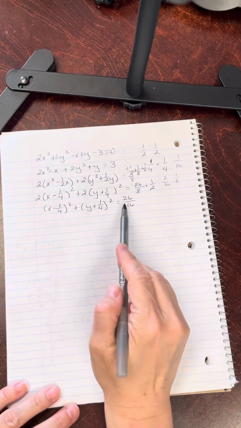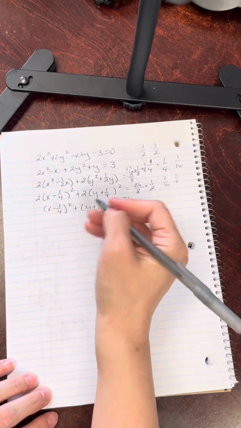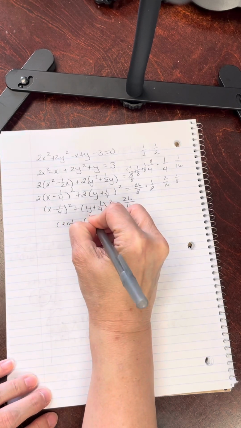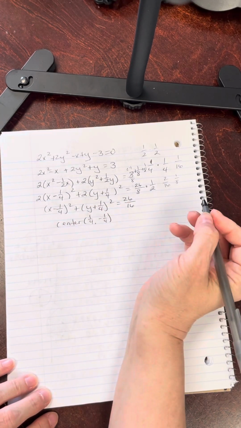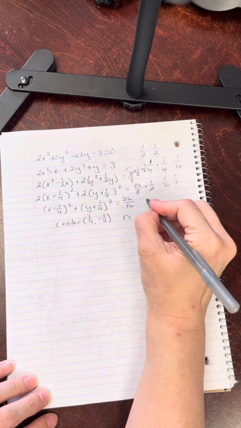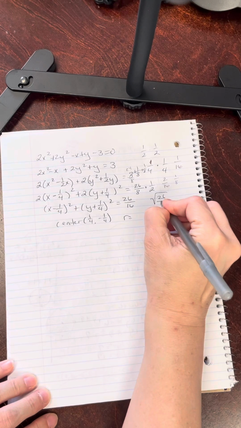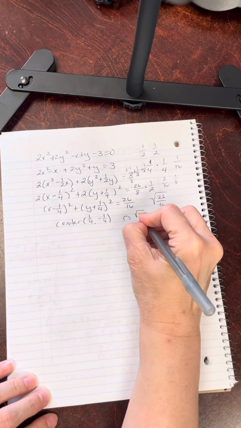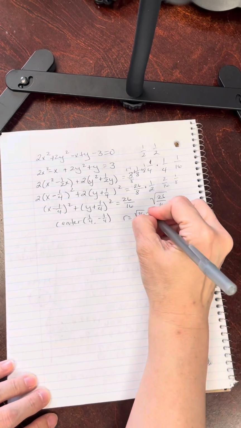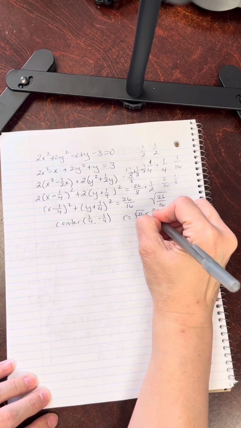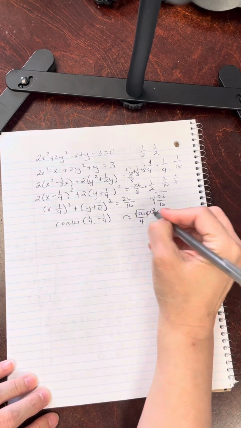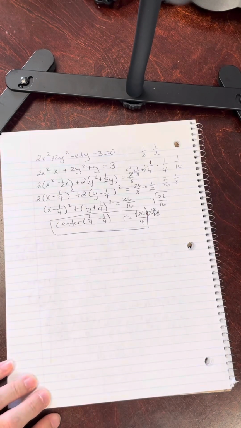The reason they didn't ask me to graph this one is because it's messy in fractions, but it said describe it. So the description would say the center is 1/4, negative 1/4, and the radius is, and of course that's the square root of this 26/16. Well, I can't do anything with the square root of 26. I might be able to simplify it. Square root of 16 is 4, and now I see if I can fix that. So 2 and 13, both primes, so nope, it's going to stay right here. My radius is that, and my center is that.